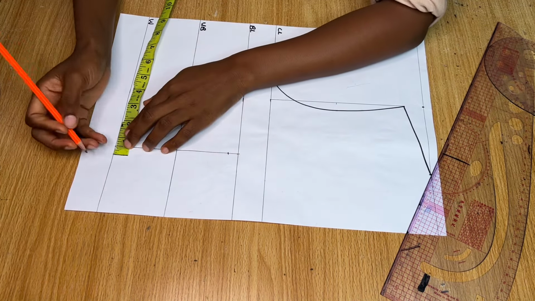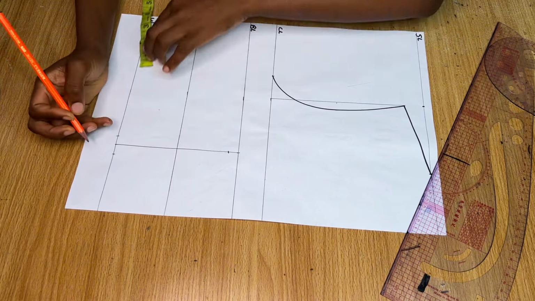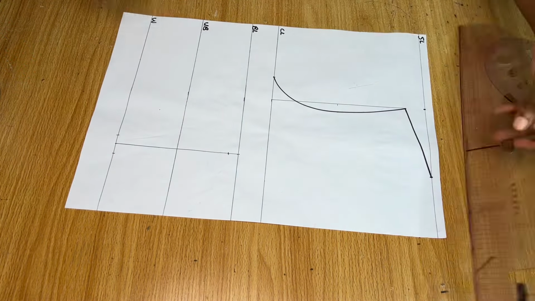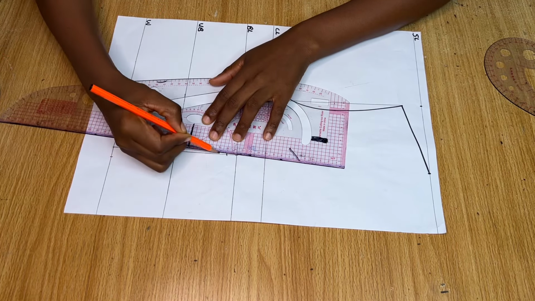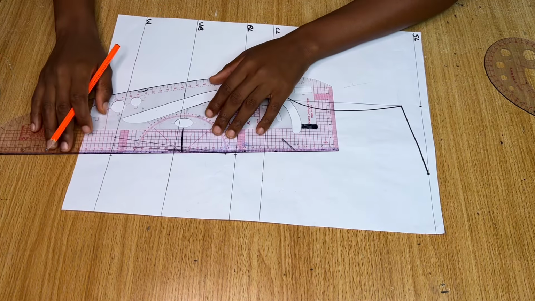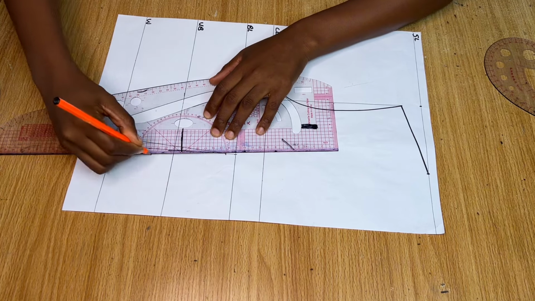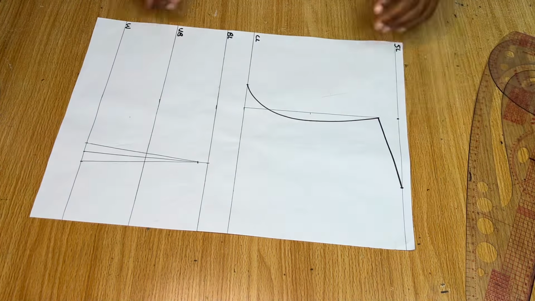Now after that, on the waistline, I'm going to go out on both sides of my line by ½ an inch. This is for my dart. So I'm going to connect from this ½ inch point to the other ½ inch I came down by from the bust line. So now this is going to give me my dart. Can you see what I have here?